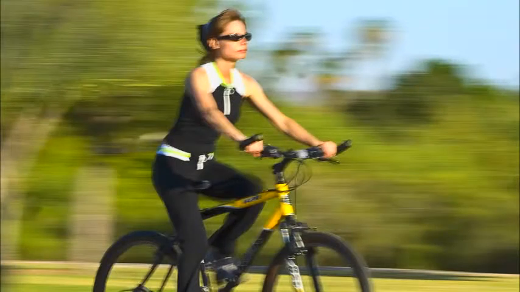motion. In this panning shot, I used an even slower shutter speed, which gave the subject a little bit of a blur and gave the overall image an exaggerated sense of speed.